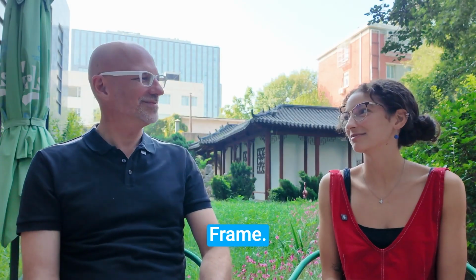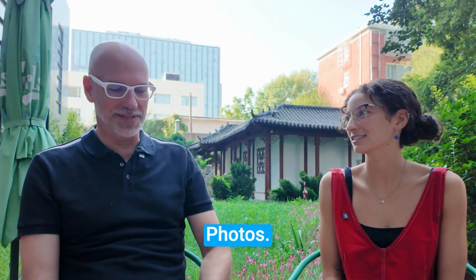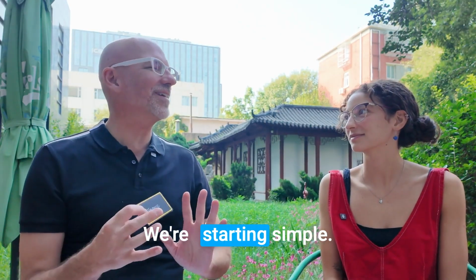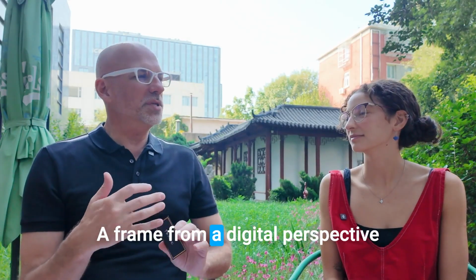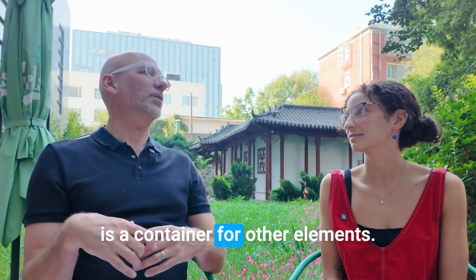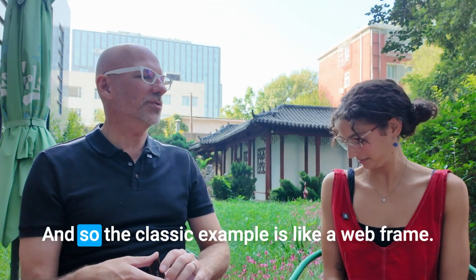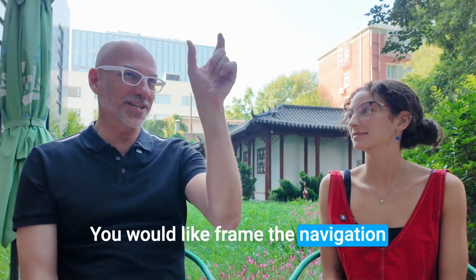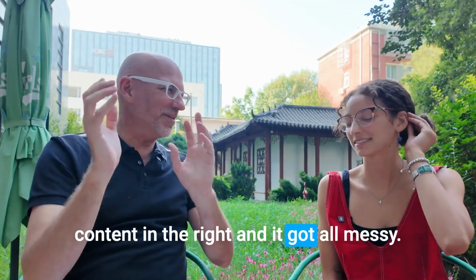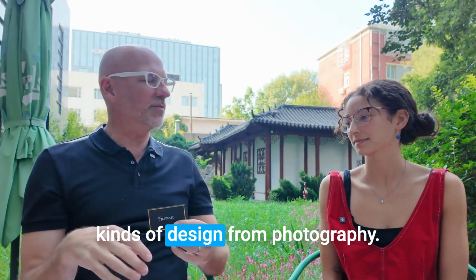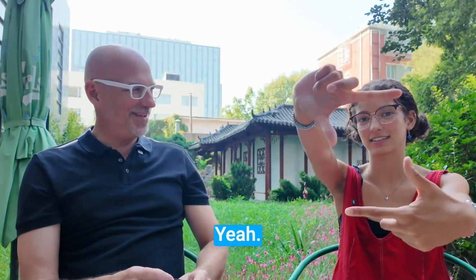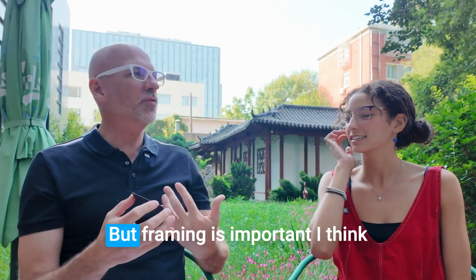Frame. Simple. Super simple. Frame. I mean, cameras. Yeah. Photos. Frame. How something is situated. Yeah. That's it. This one isn't easy. We're starting simple. A frame from a digital perspective is a container for other elements. And so the classic example is like a web frame. You would frame the navigation on the left, and then you frame the content on the right. But yeah, framing is important in all kinds of design, from photography, clearly. That was my first instinct. Yeah. We're in a frame. Good. This is easy. But framing is important.